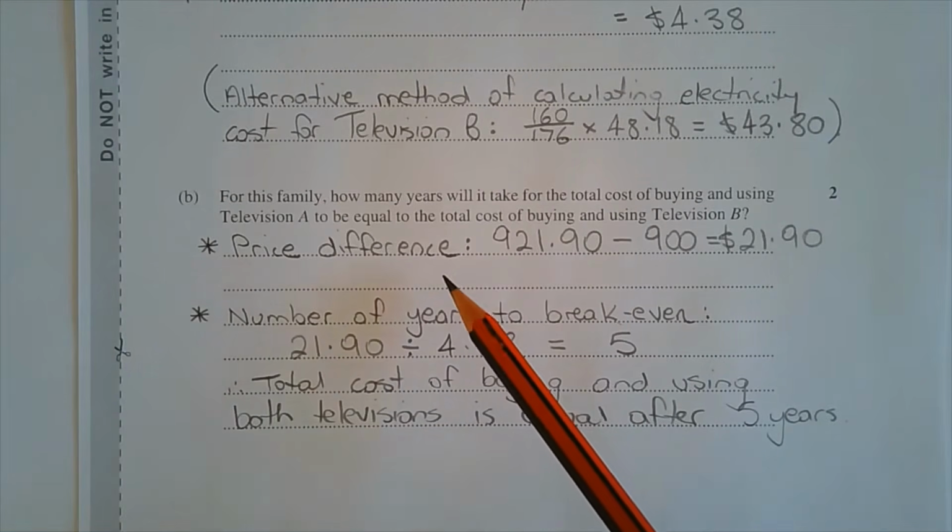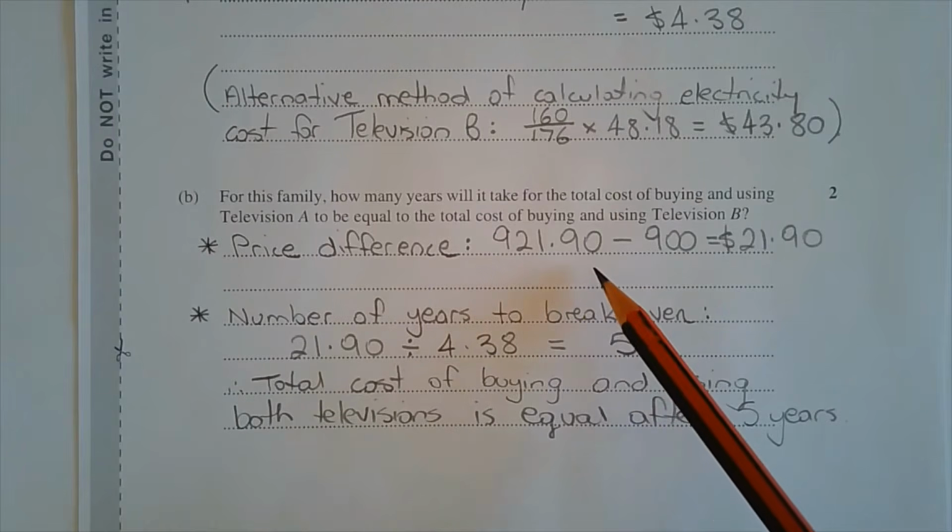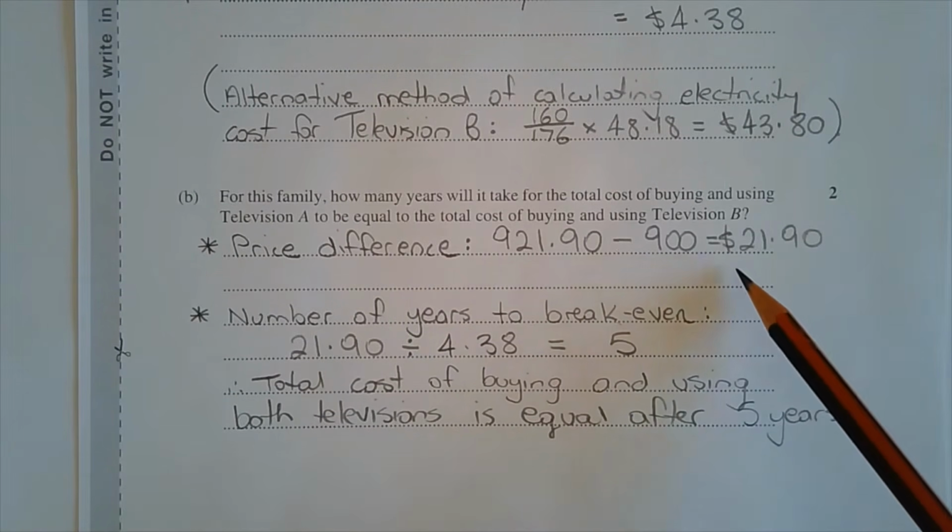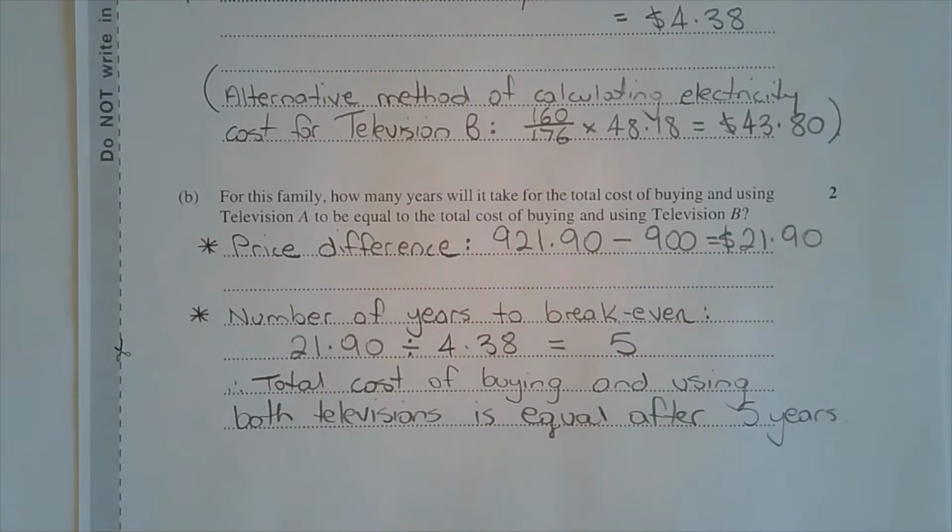Now the price difference is equal to $921.90 minus $900, which is $21.90. The number of years to break even is equal to $21.90 divided by $4.38, and that's equal to 5 years. So therefore, the total cost of buying and using both televisions is equal after 5 years.